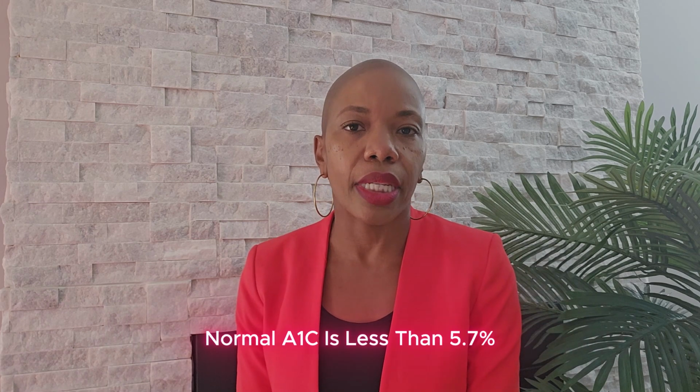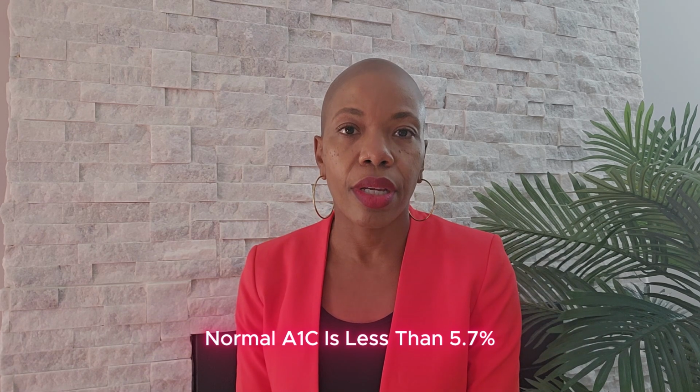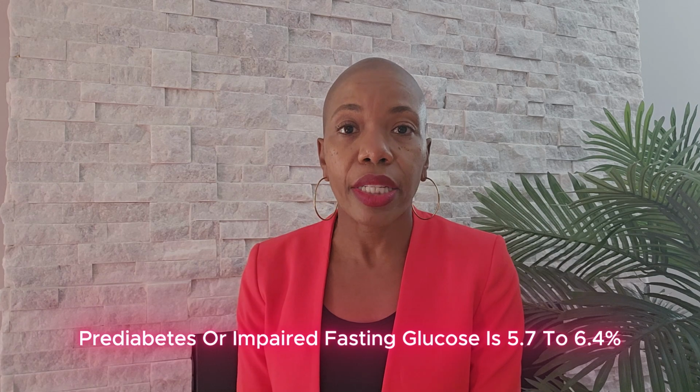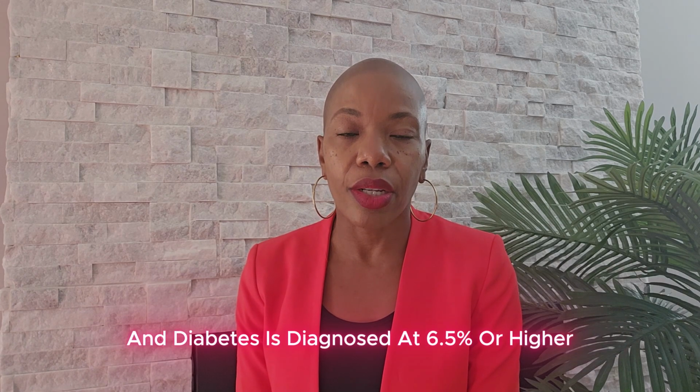A normal A1C is less than 5.7%. Prediabetes or impaired fasting glucose is 5.7 to 6.4%, and diabetes is diagnosed at 6.5% or higher.